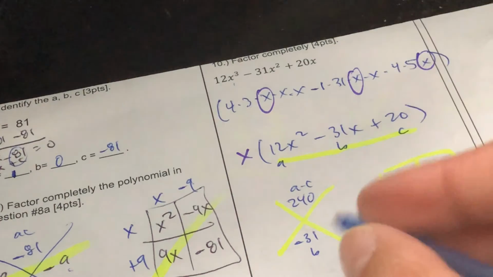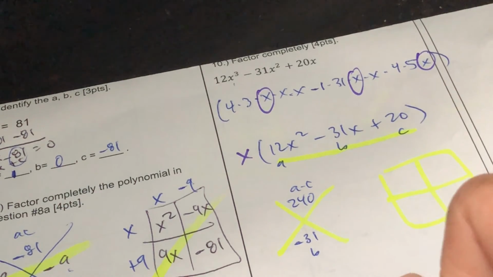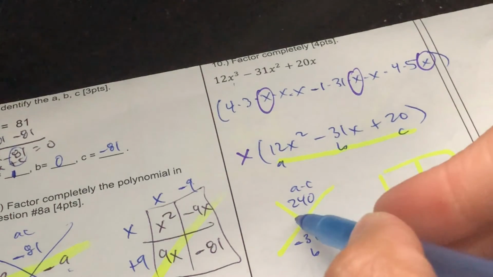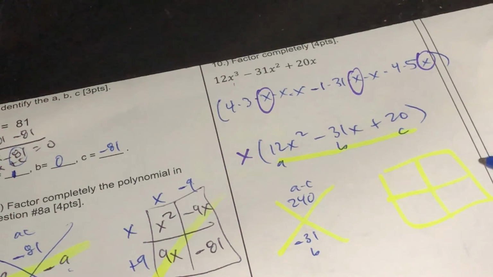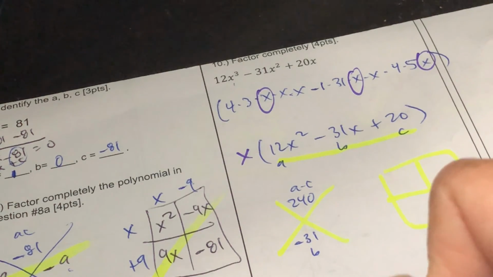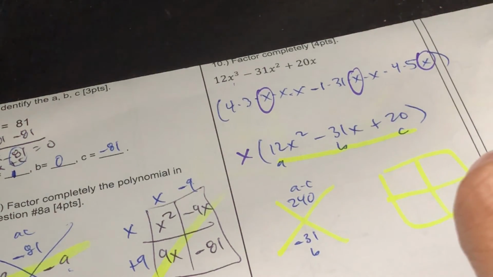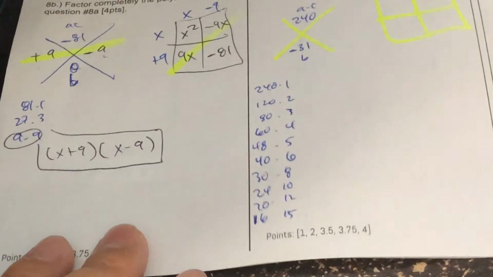What else? About 13, 14, 15 will probably work. Let's try 15, and then that'd be 16. 15 goes in there once. 225 plus 15, yeah. Okay. So I listed out all the factors there. Sorry, you couldn't see that.